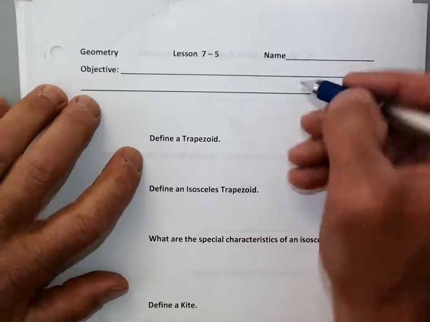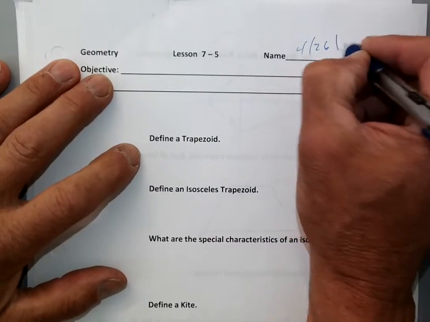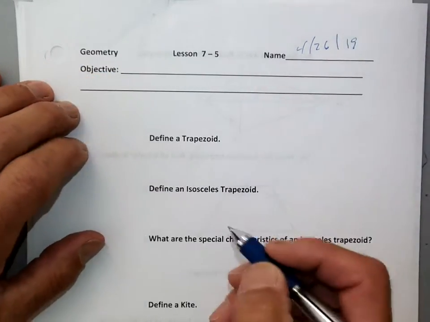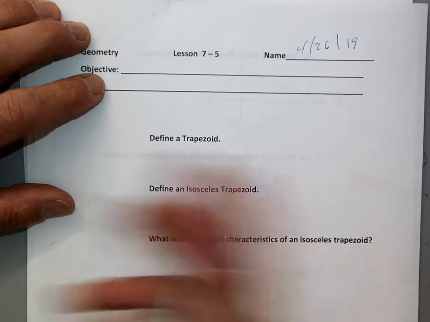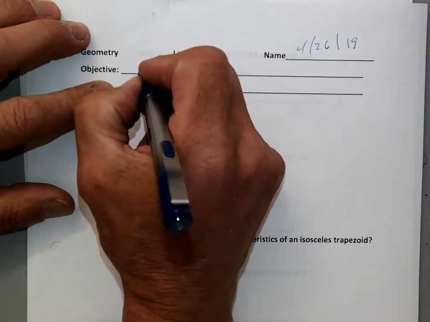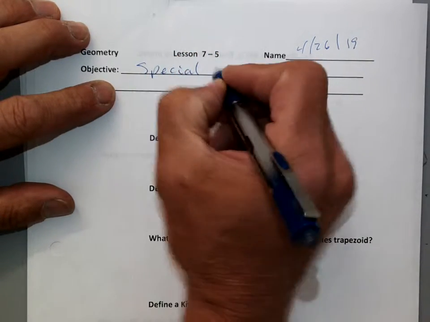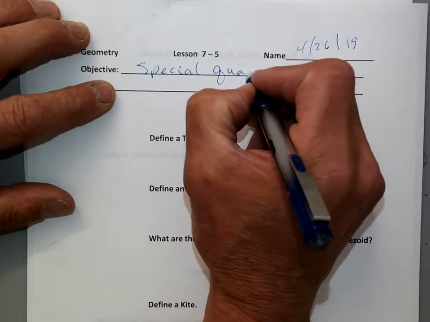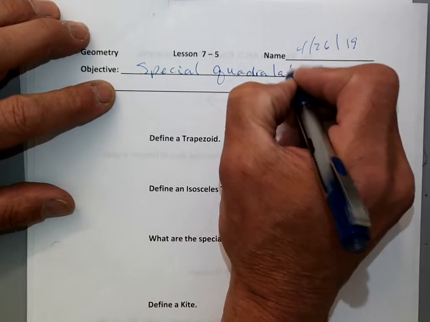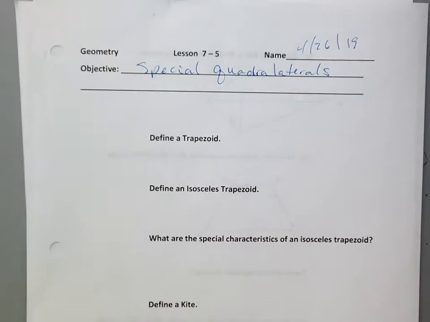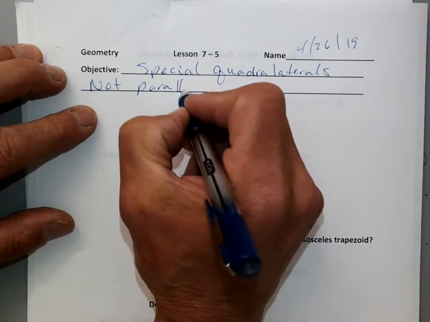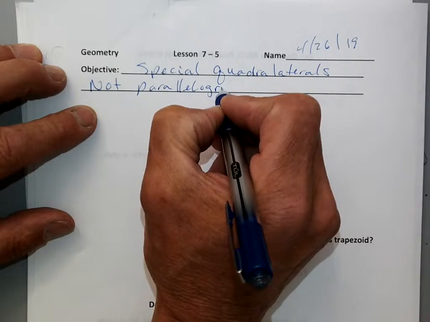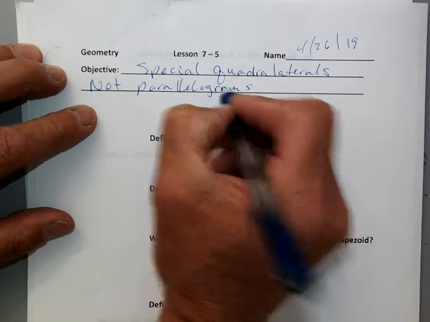All right, let's do the lessons. 4, 26, 19. So here's what we're going to do today. Today we're going to do other quadrilaterals. So these are not parallelograms. So we're going to call them special quadrilaterals. Okay, special quadrilaterals. And the reason they're special is because they're not parallelograms.